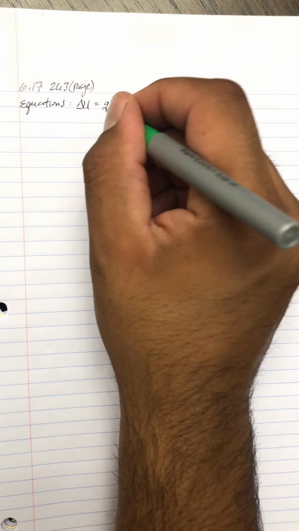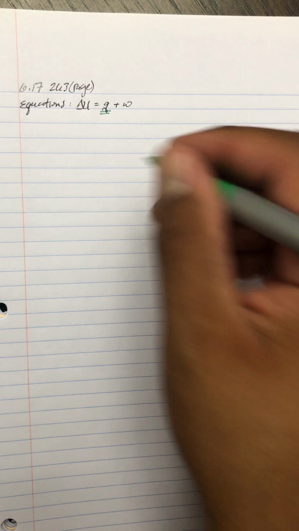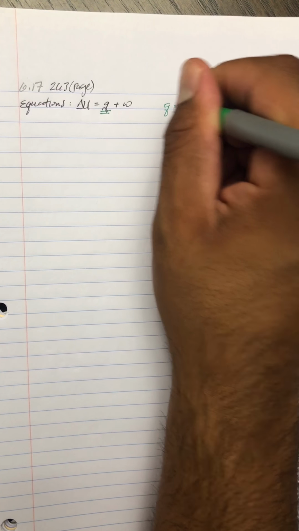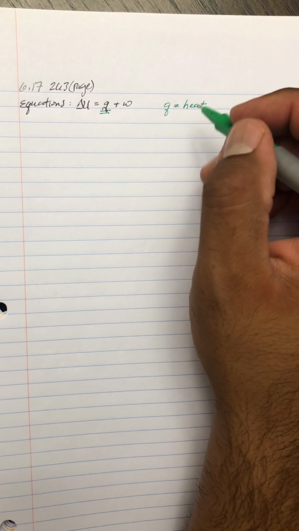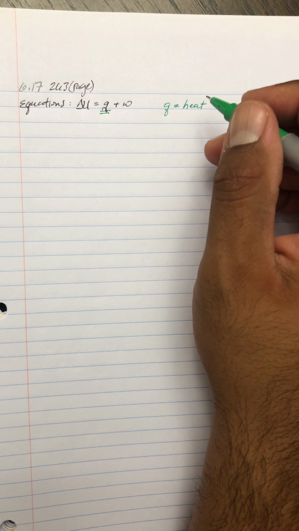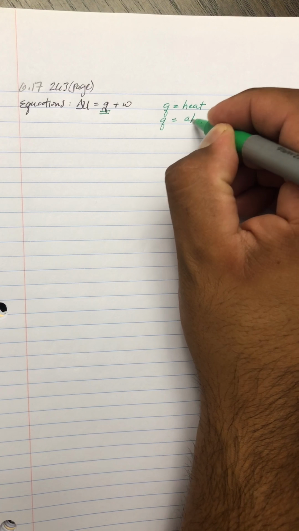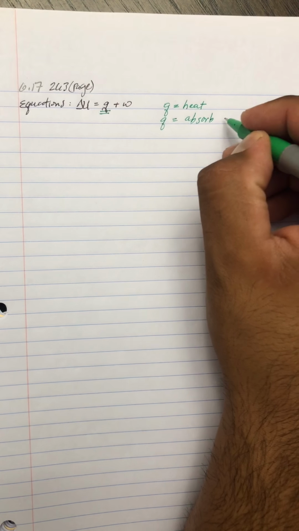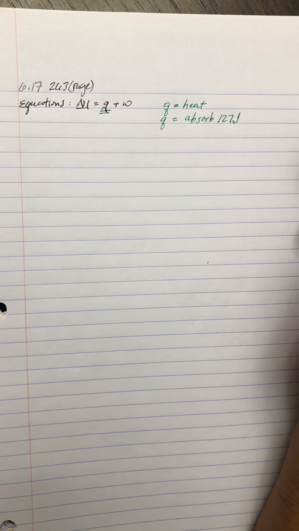So the first thing that we're going to denote, we're going to denote it in green. We're going to say Q, and remember that Q is equal to heat. In this case, they say that it absorbs 127 joules of heat from the surroundings. So that means in this case, we're going to absorb 127 joules of heat from the surroundings.